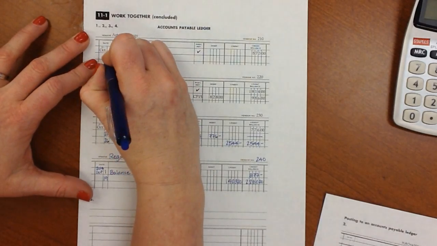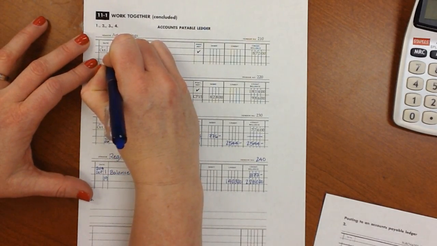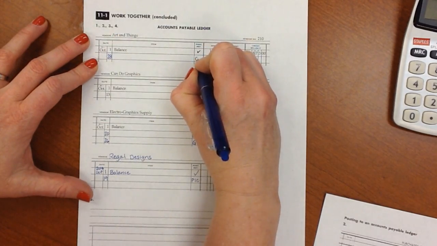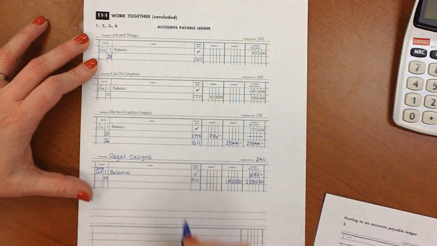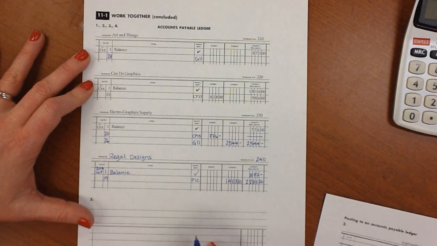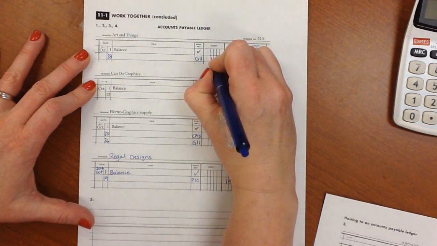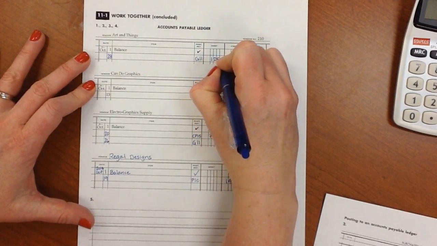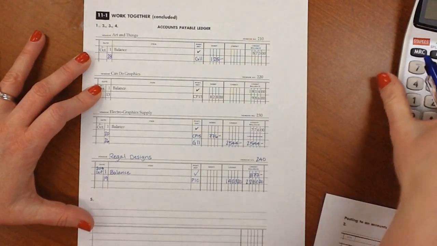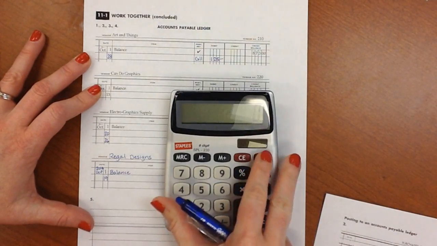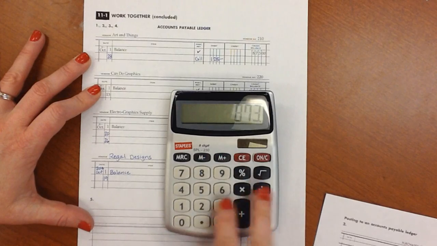The date of this transaction is the 28th. General Journal, page 11. And this is a debit of $125. Our balance is a credit, so we're going to get our calculator out.